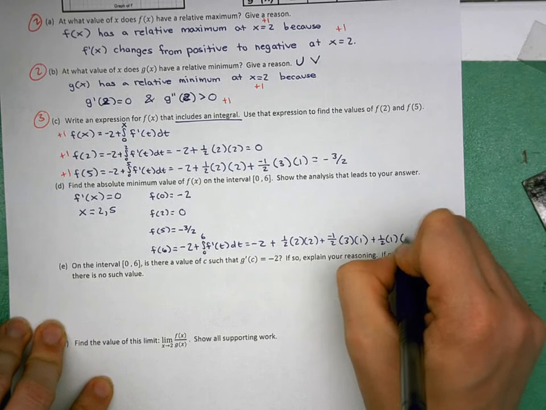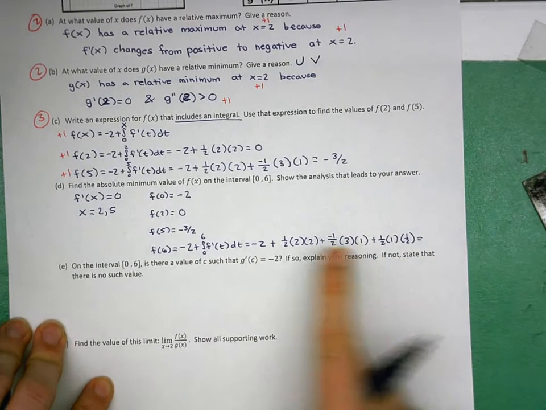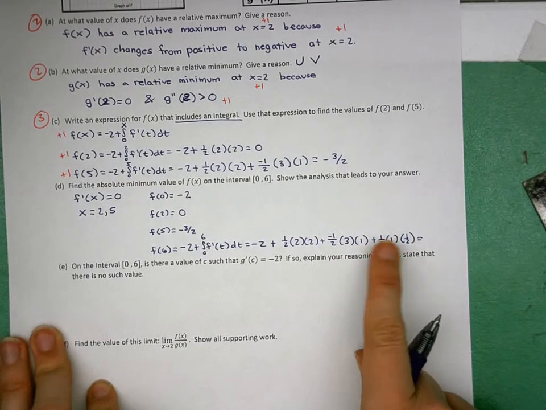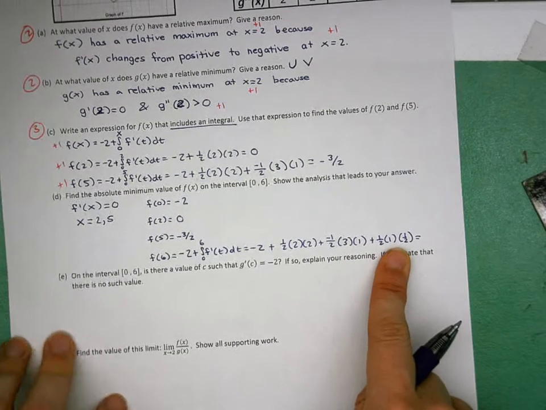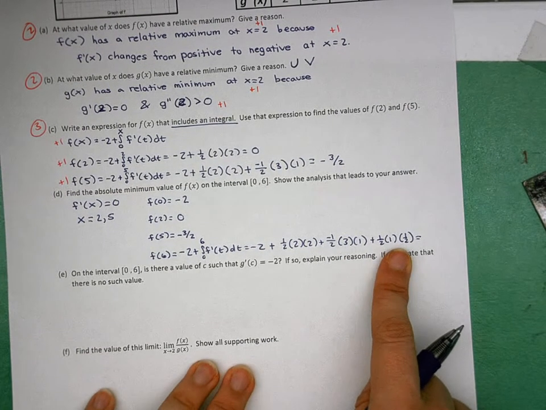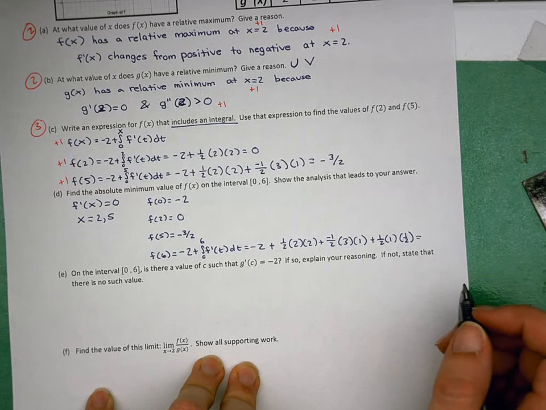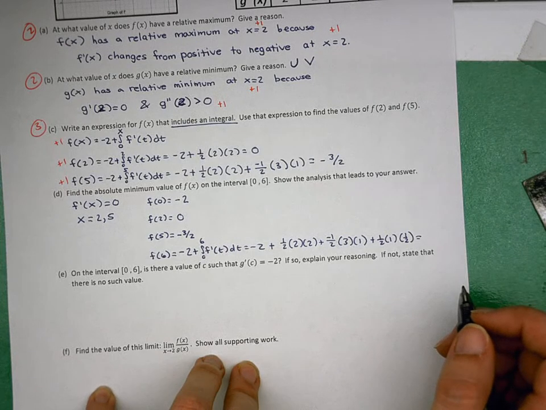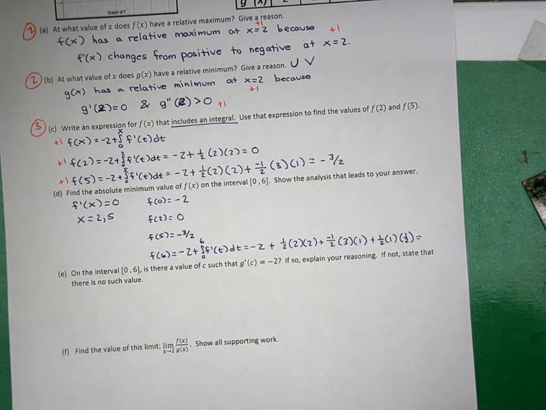Which simplifies to -3/2 plus 1/4, which is... wow. Okay, sorry. I didn't actually simplify this. I'll add that to the rubric. -3/2 is -6/4. There we go. -6/4 plus 1/4 is -5/4.